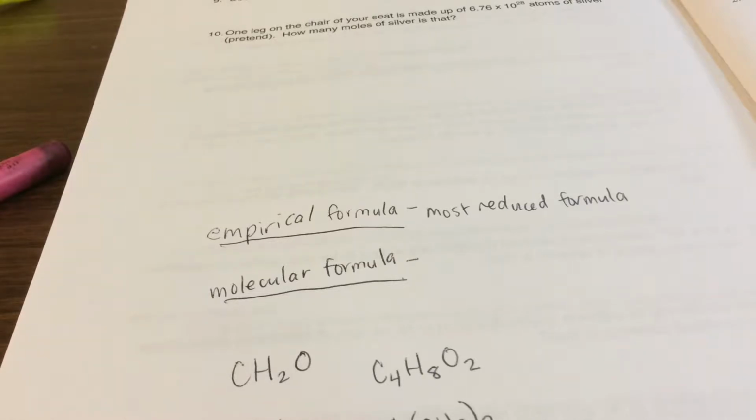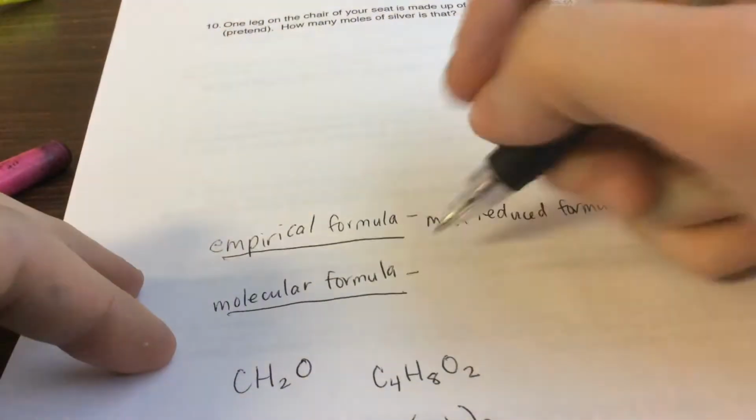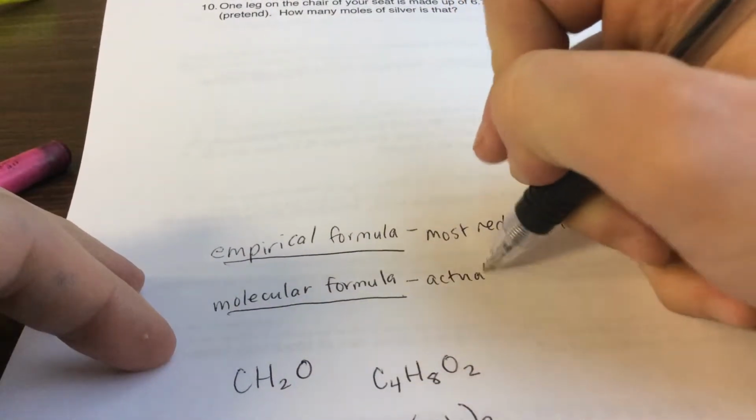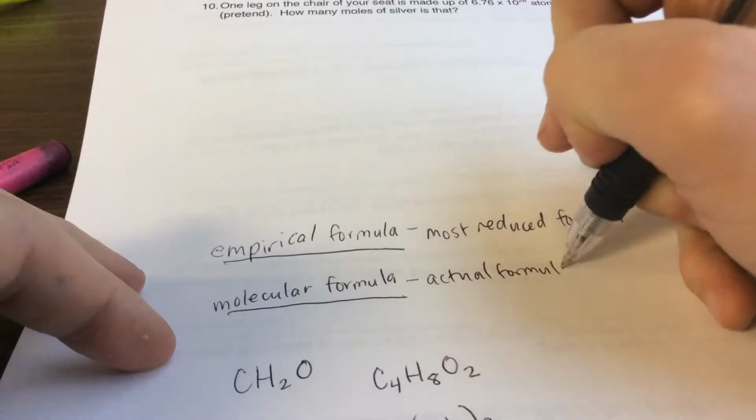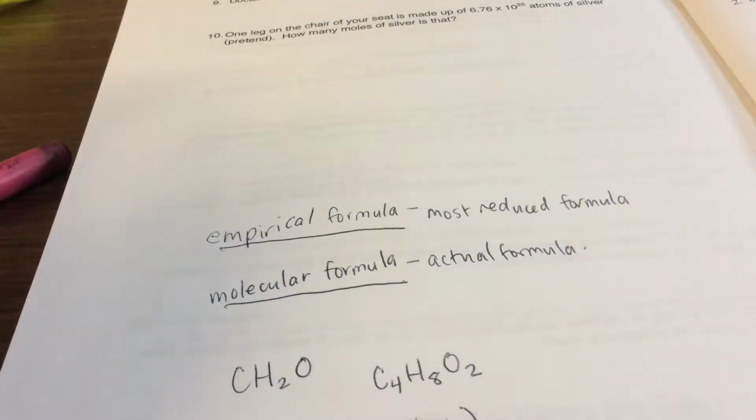So it's possible that you had the formula C4H8, that would get reduced down to CH2. That would be the empirical formula. The molecular formula is the actual formula that we have, right? And so the molecular formula would be the C4H8. It's not reduced down, it's the actual formula there.